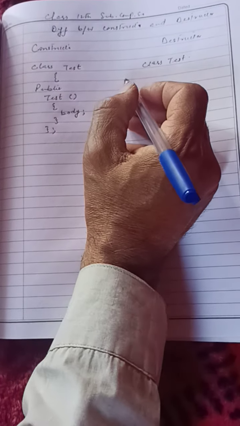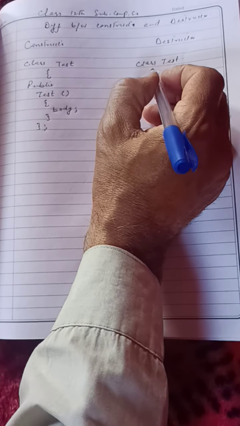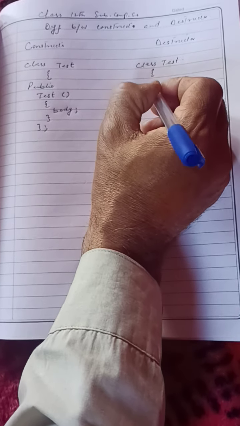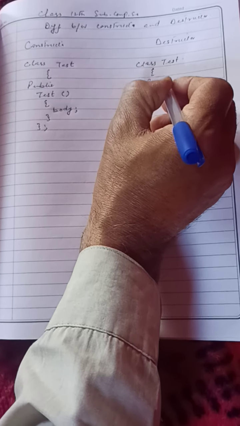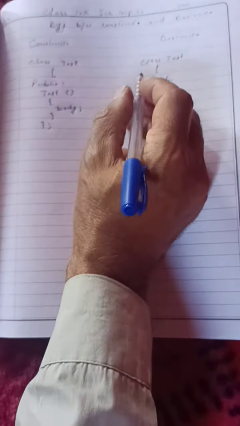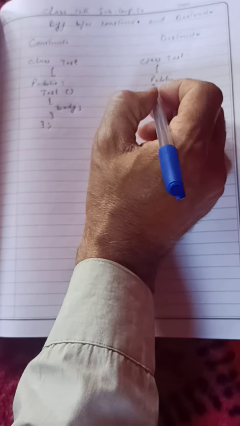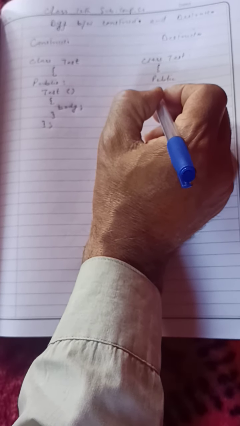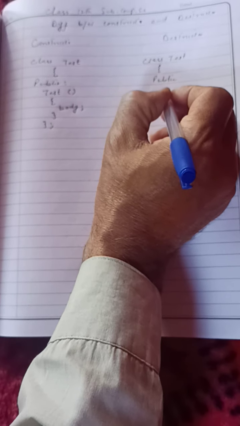Same is the case here. Public, let's keep it public, and then test.